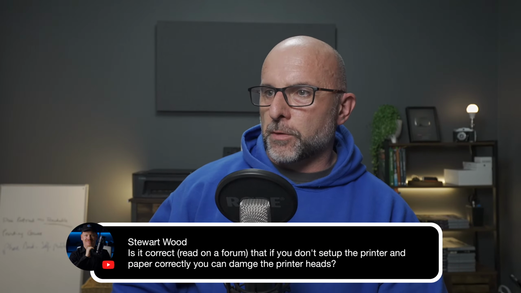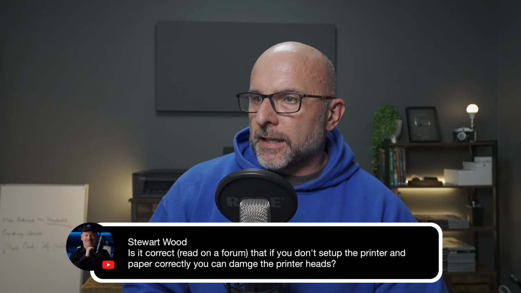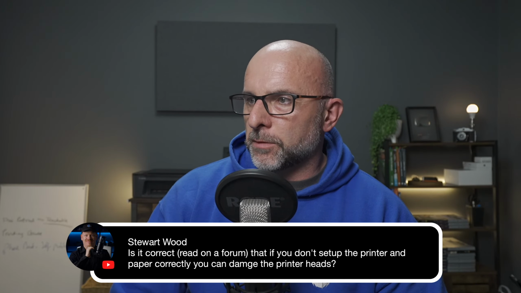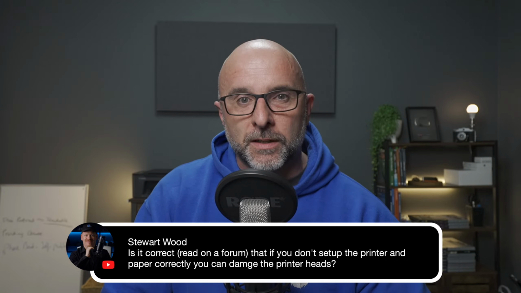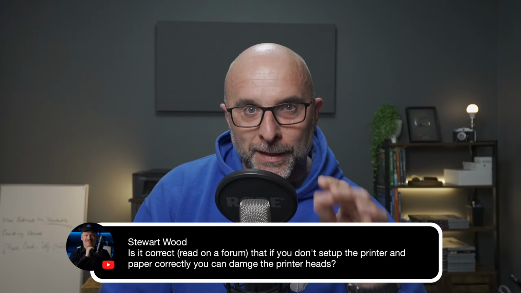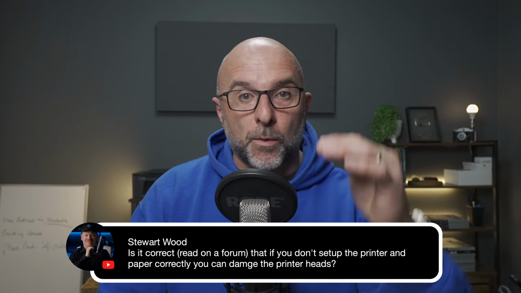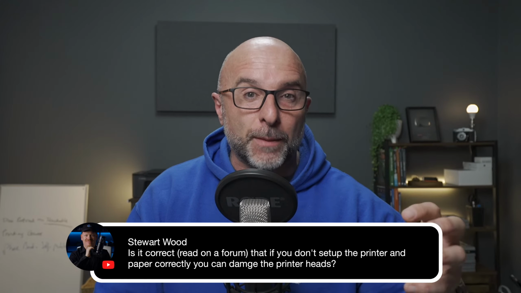That's printing. Let me just have a quick look at some of the questions that we've got. One here from Stuart himself. Is it correct, read on the form, that if you don't set up the printer and paper correctly, you can damage the print heads? 100%? Absolutely, Stuart. And that is completely relevant regarding telling it what media type you're using.